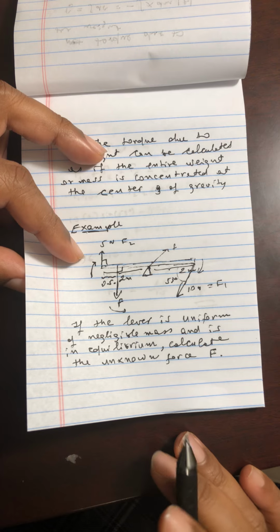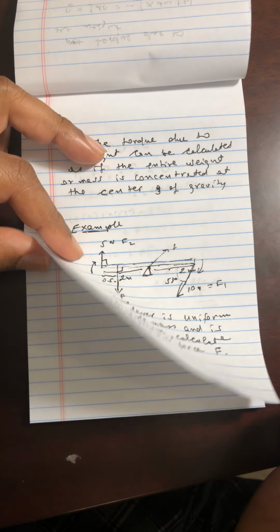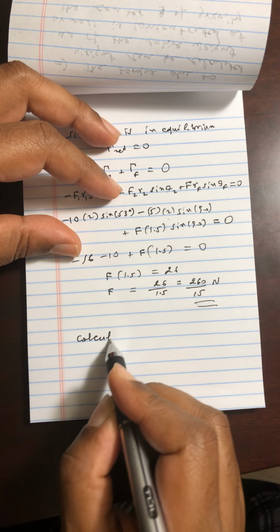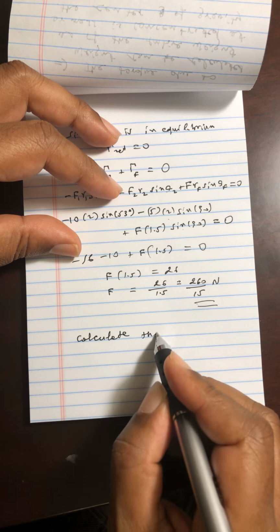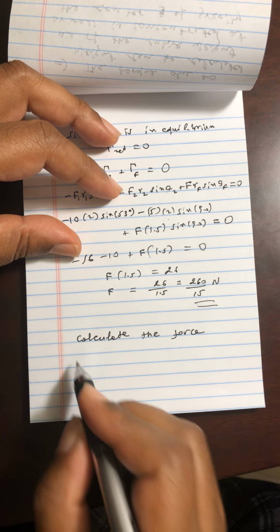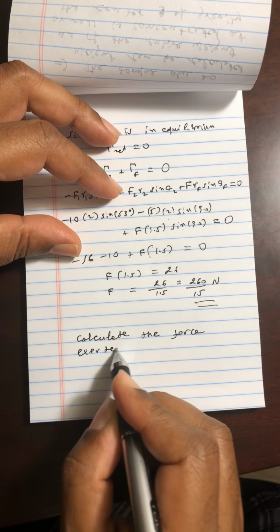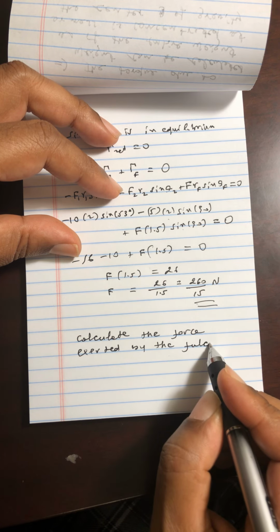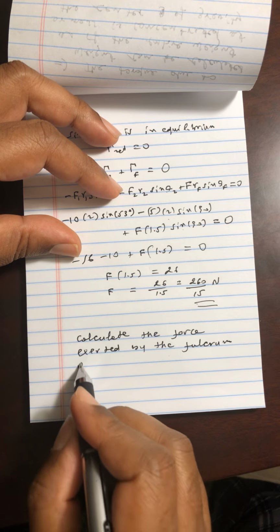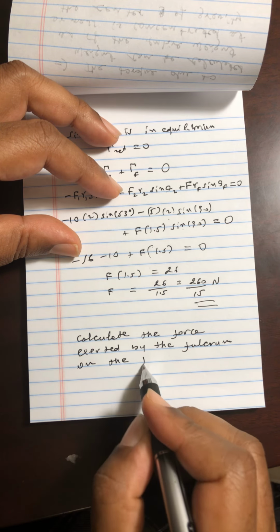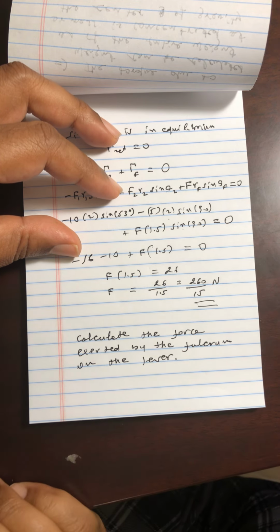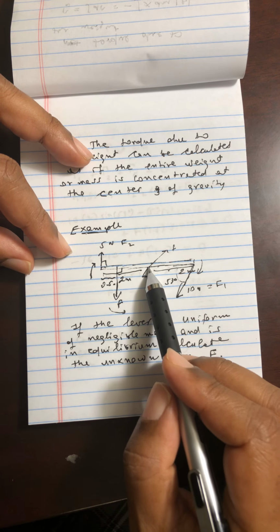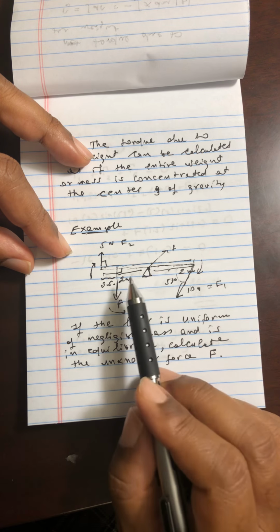All right, now let's calculate this force. Calculate the force exerted by the fulcrum on the lever. Okay, so we want to obtain the force exerted by this object on the fulcrum.